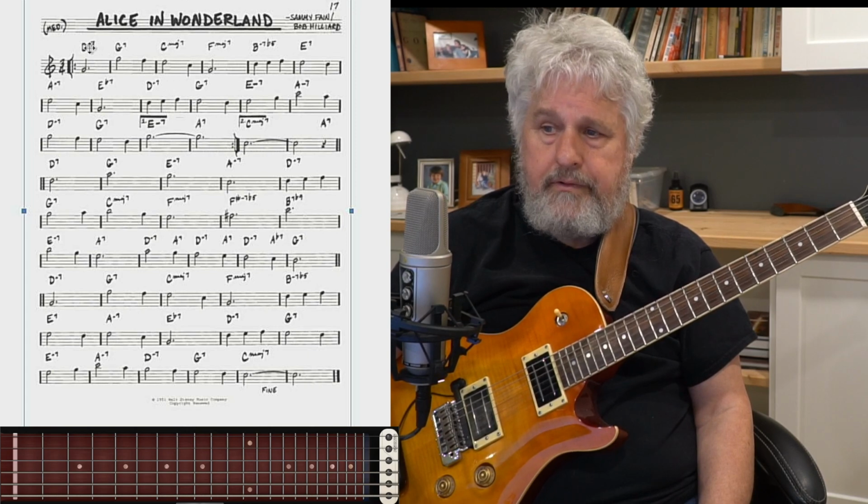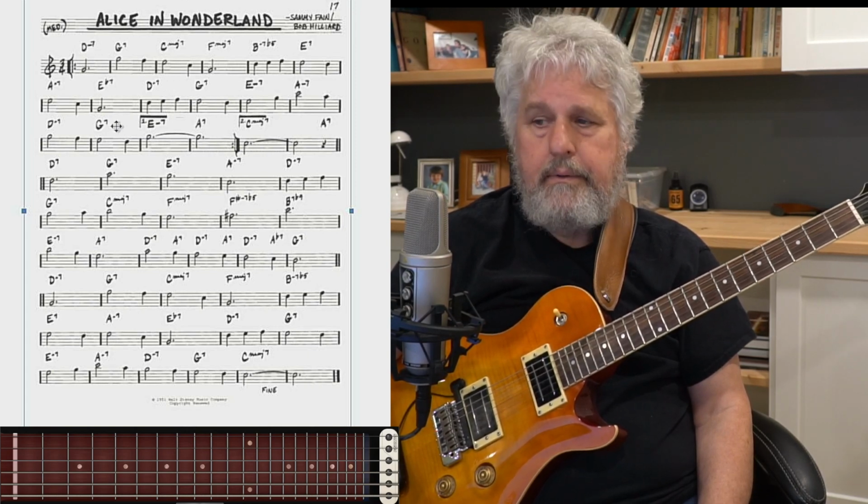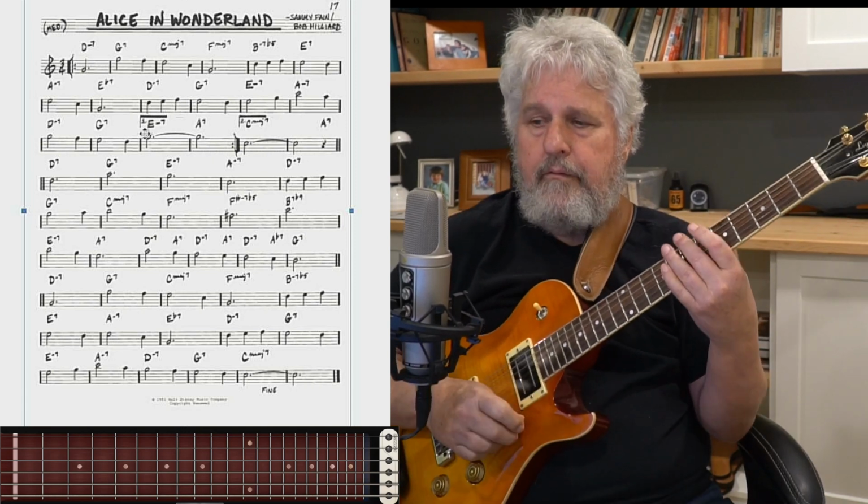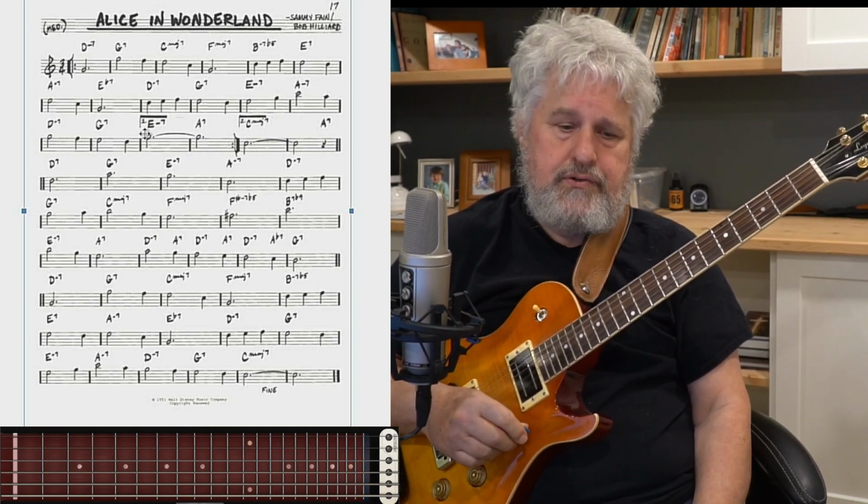This is the dominant of the key of D minor. There you go. There's a quick analysis of those first 16 measures.